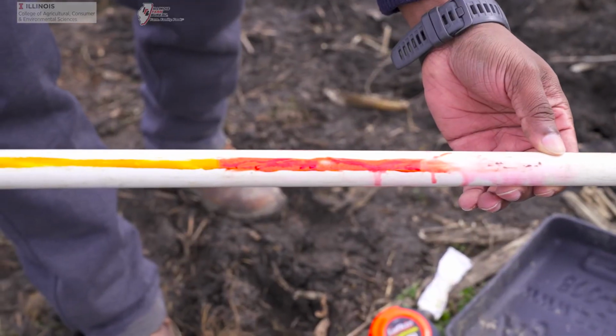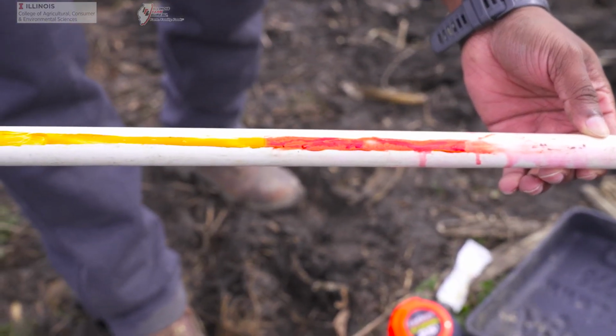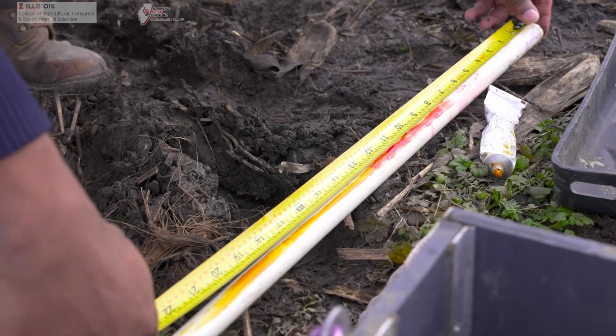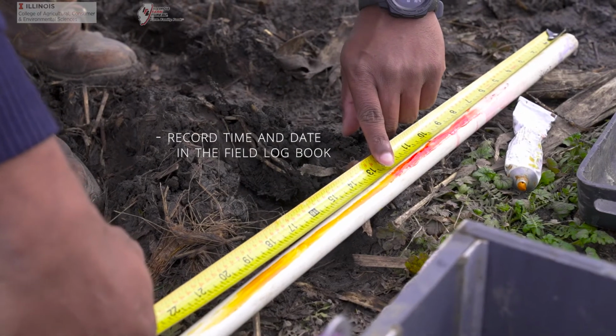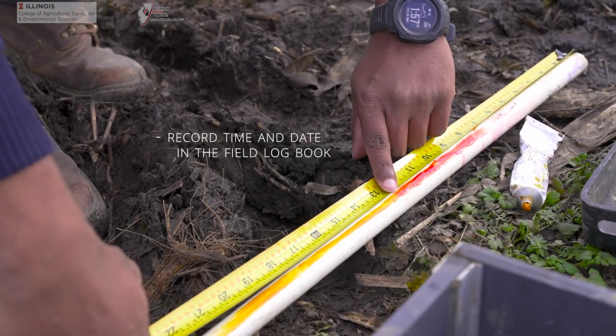The water in the control structure changes the color of the paste, and you can write down, usually to the nearest eighth of an inch, the observed water depth. Make sure to record the time and date of your measurement in the field log book.